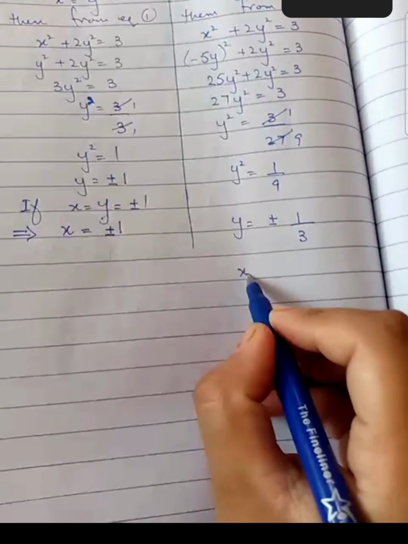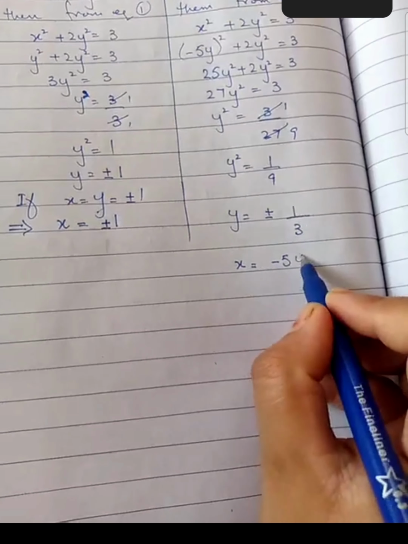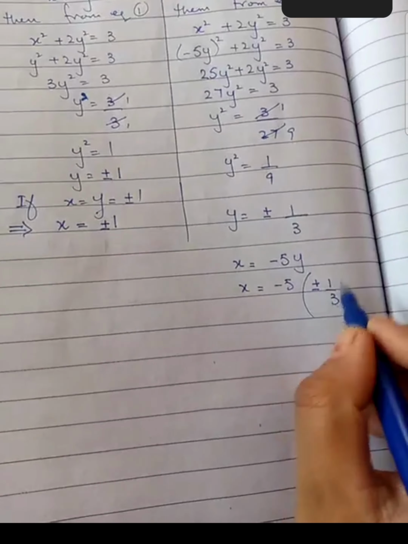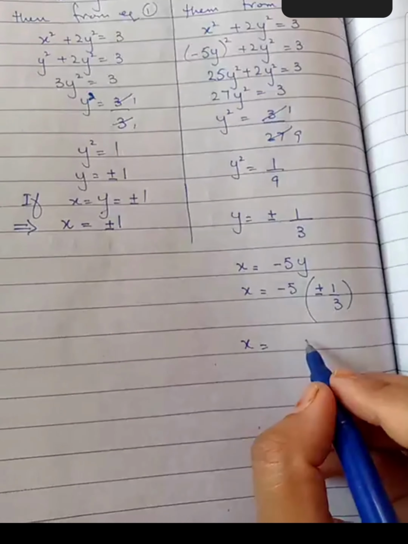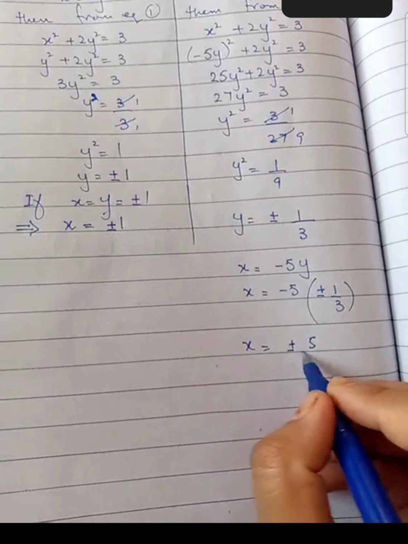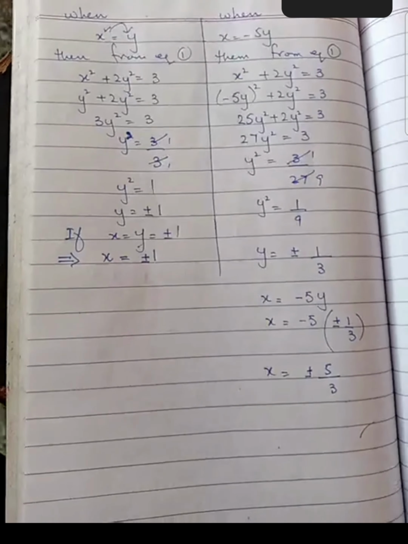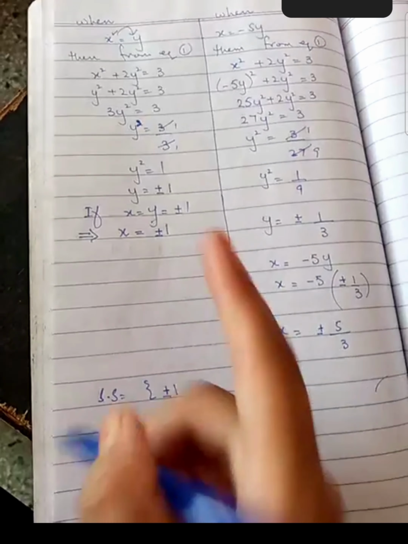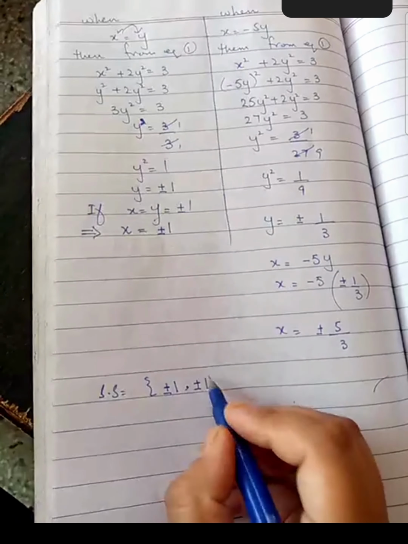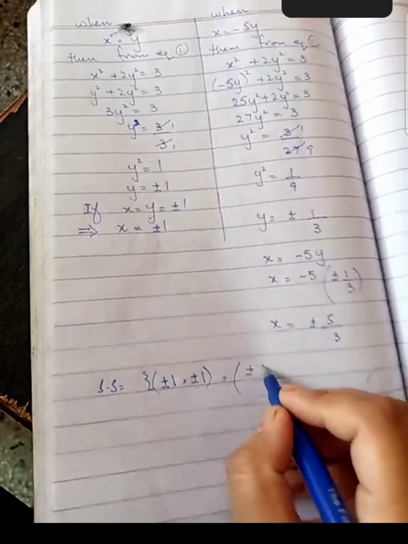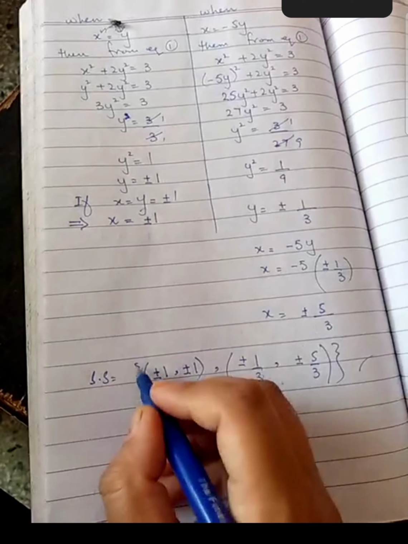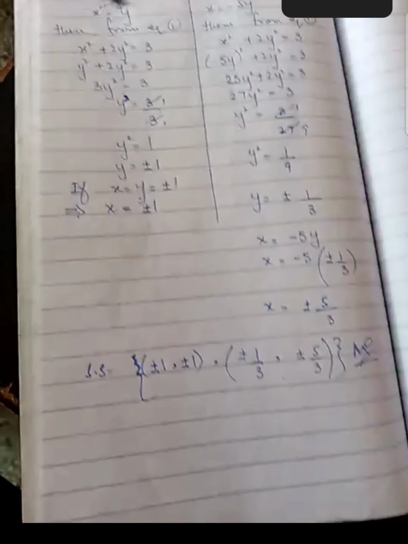Come towards the other one. X was equals to minus 5 times y. It is x is equals to minus 5 times plus minus 1 by 3. So it is x is equals to 5 times 1 is 5, plus minus 5 by 3. Is it clear? Yes, ma'am. Okay. So now you will write down your solution set. Your solution set will be plus minus 1 x and plus minus 1 y. The other one is plus minus 5 by 3 x and plus minus 1 by 3 y. These are your answers. Okay.